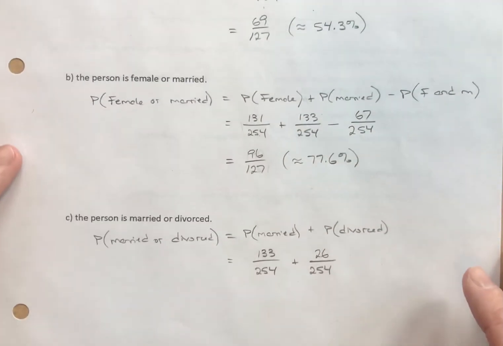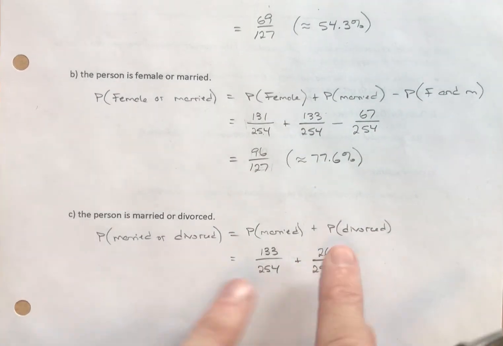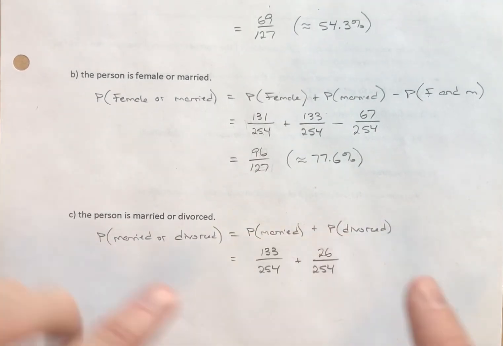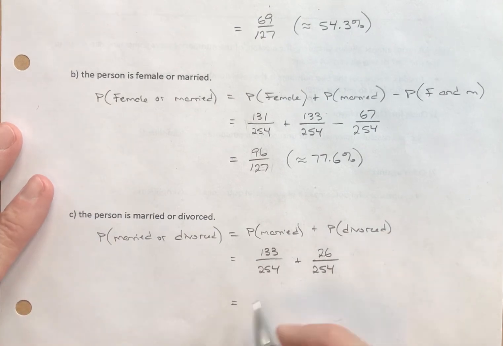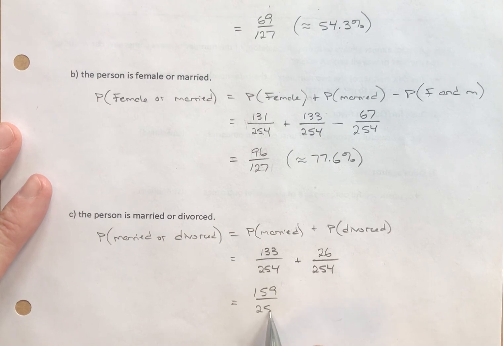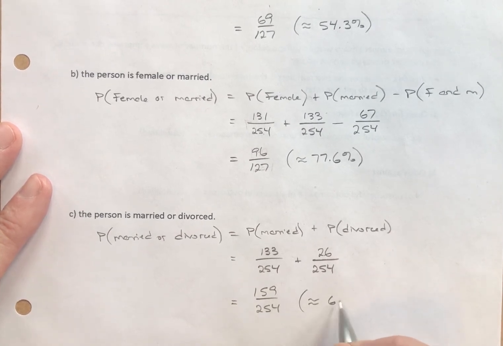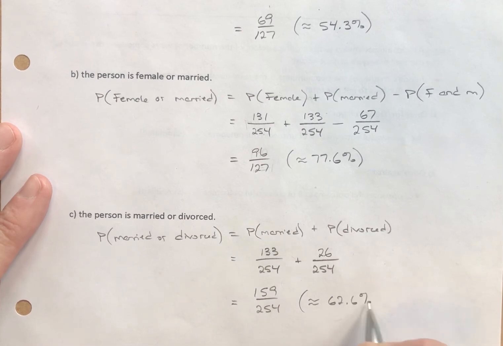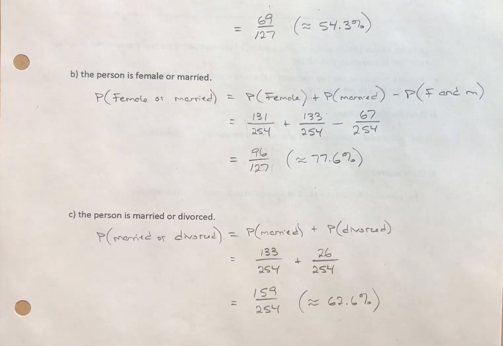So then we are done. There's no reason to subtract. These events are mutually exclusive. So we add those up, and this answer is 159 over 254 million, which is approximately 62.6%.